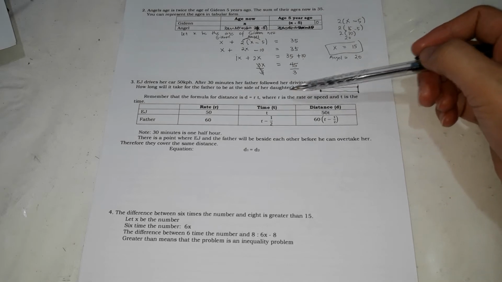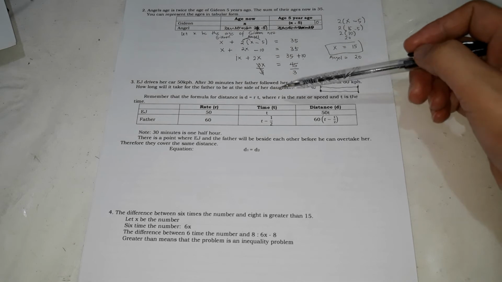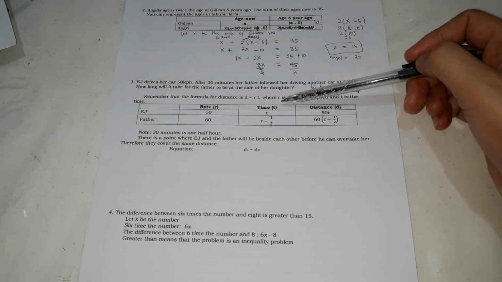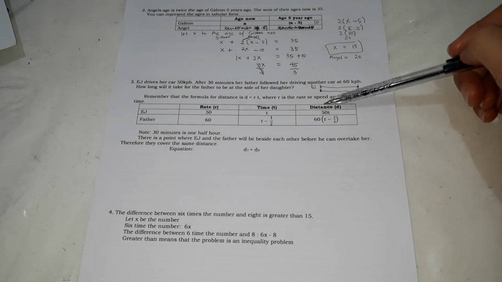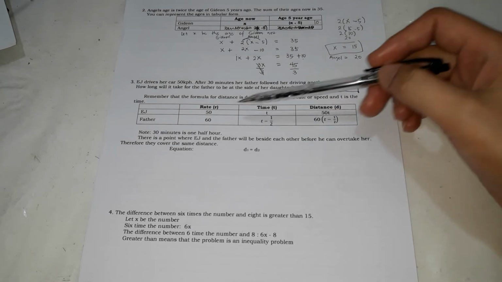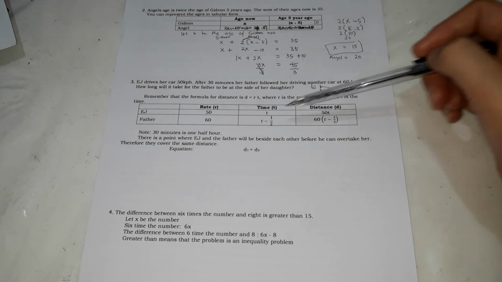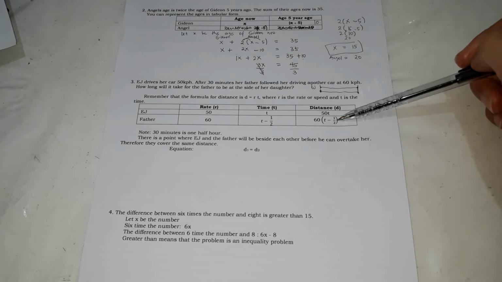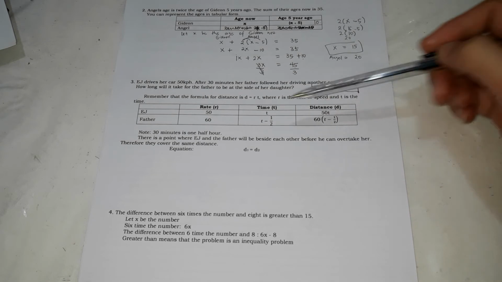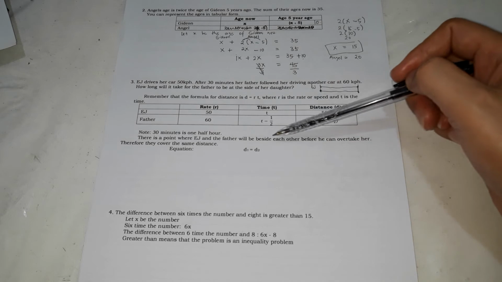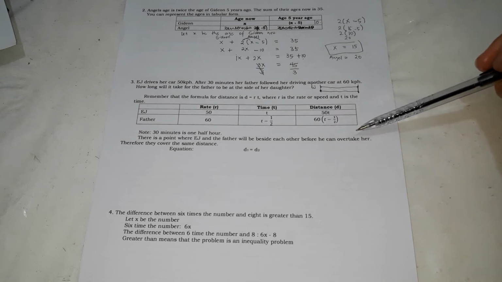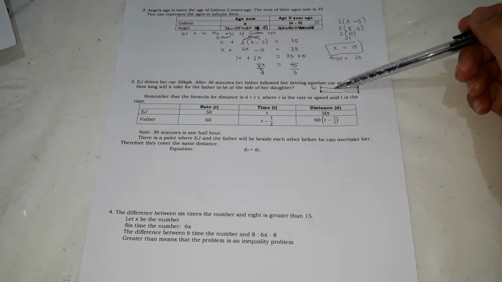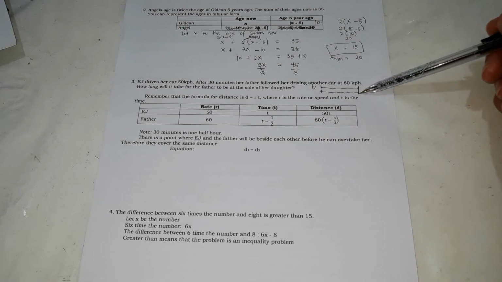Next, if you're going to find the distance, distance is equals to rate times time. So, rate times time, 50t. Tapos, ito, for the father, distance rate times time is 60 times t minus 1/2. So, this is the distance for the father. Now, there is a point where EJ and the father will be beside each other before he can overtake her. Therefore, they cover the same distance. So, ito siya. So, si EJ. So, ito, ang distance ni father.